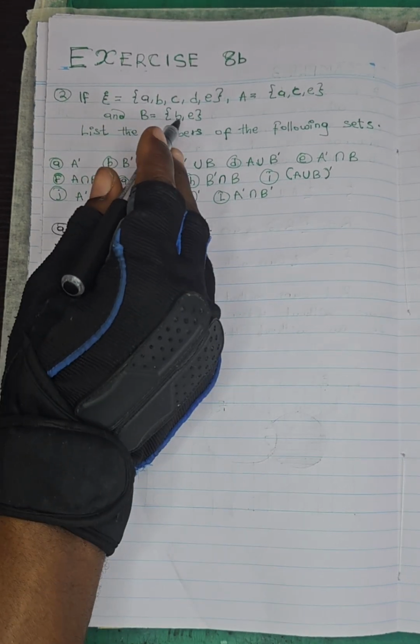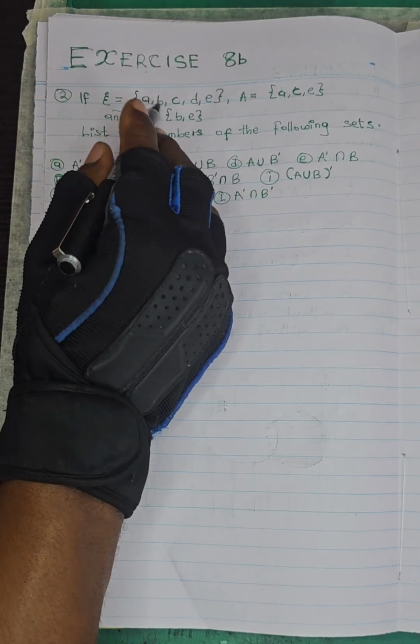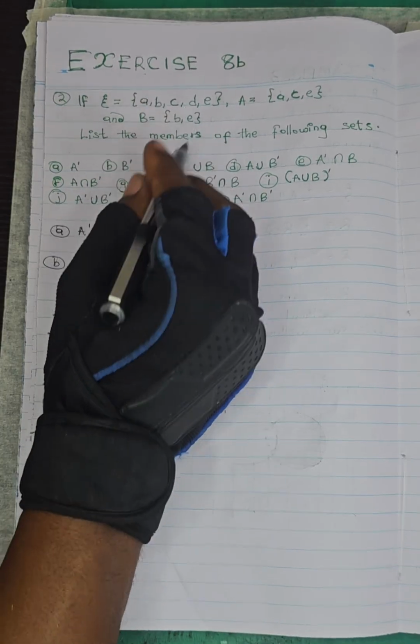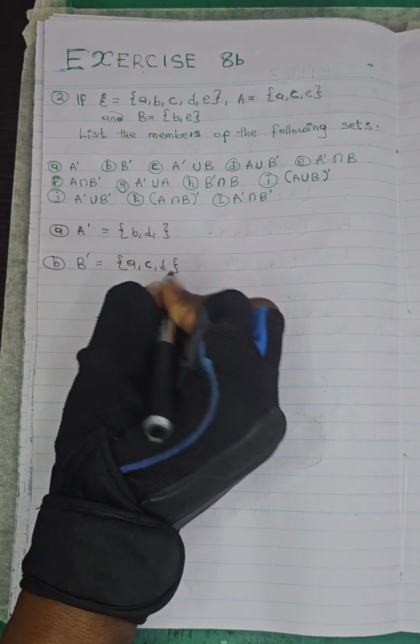What we have in B, universal set that is not in B. A is not there. B is there. C is not there. D is not there. E is there. So this is our answer.